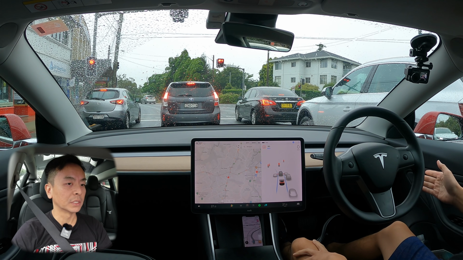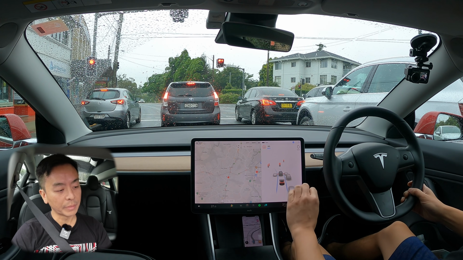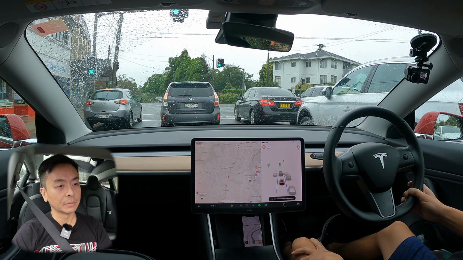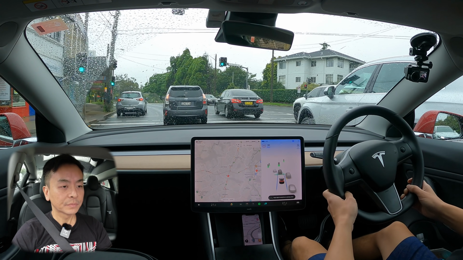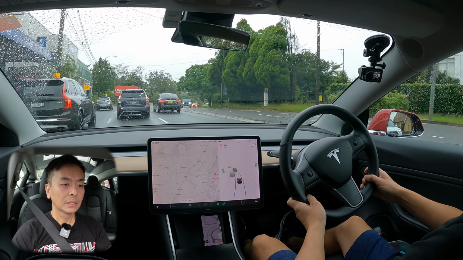just be careful if you're the first car at a traffic light, it won't stop at a red, so just be really careful. There'll be a bit of a message, but it won't stop. So just be really careful on that basic autopilot setting.